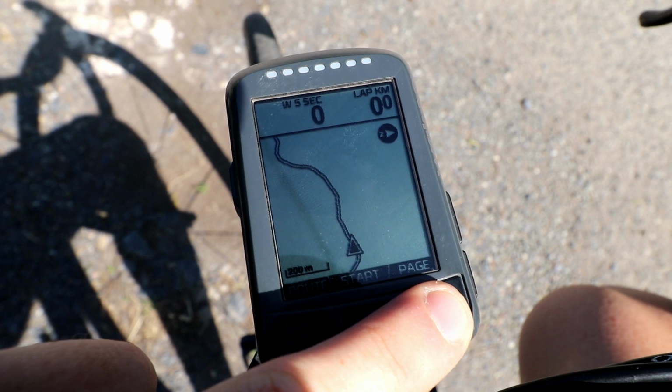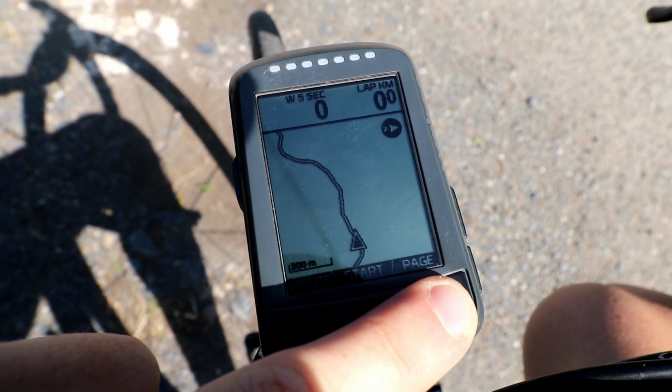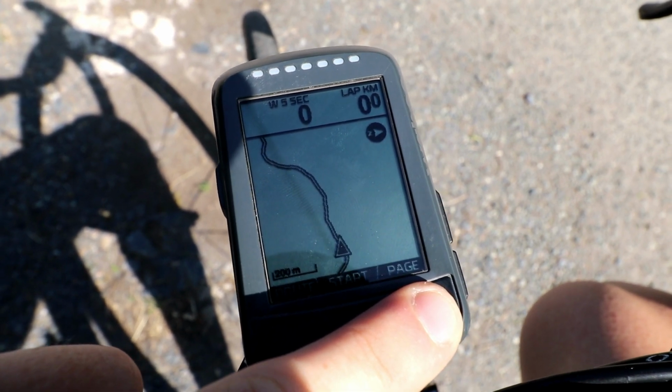It's not jumping all over the place. Even at 5 seconds it jumps quite a bit, but when you get used to riding with it, it smooths out. Then meters climbed, temperature, average gradient, beats per minute, and the RPM. Then my map screen consists of just my 5-second average power and my lap kilometers.